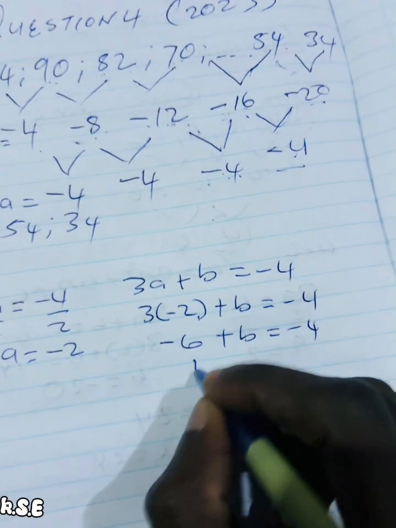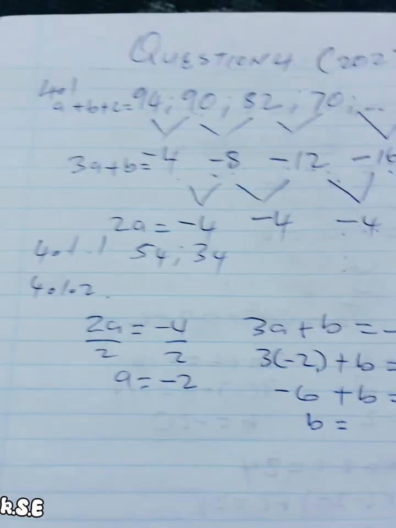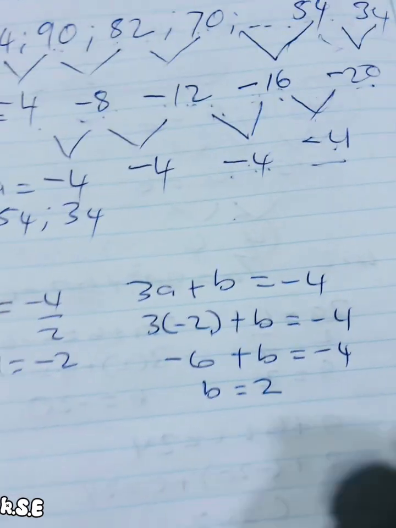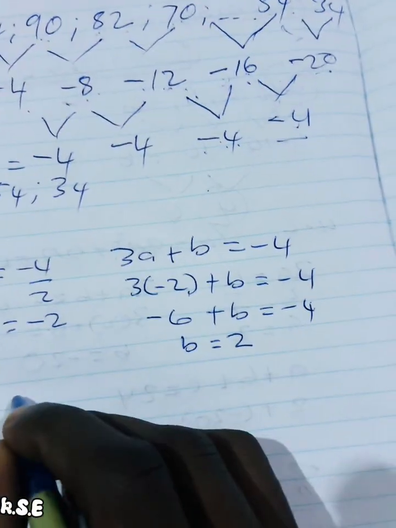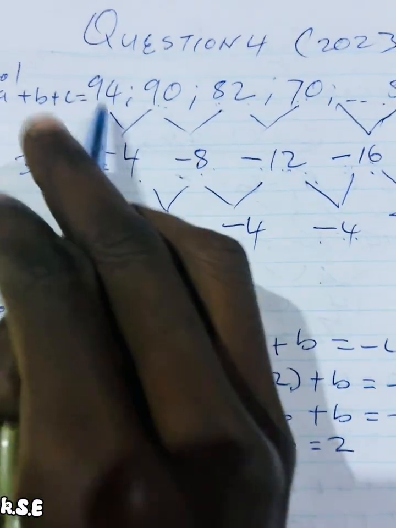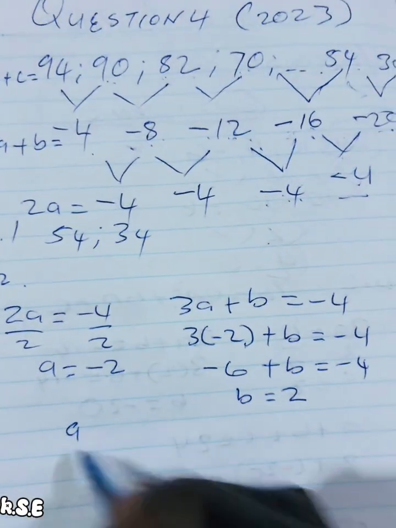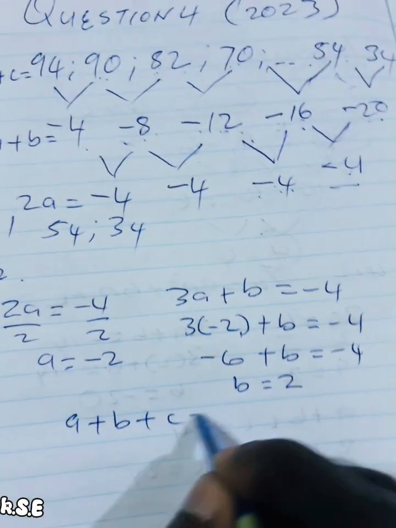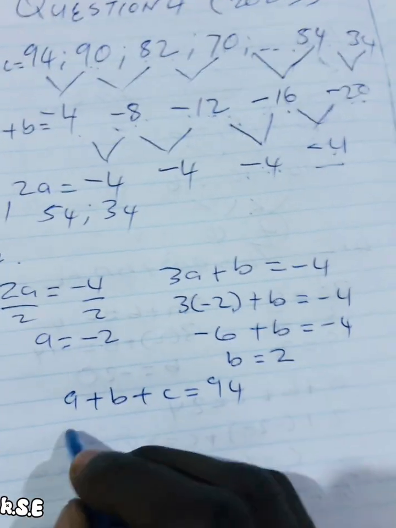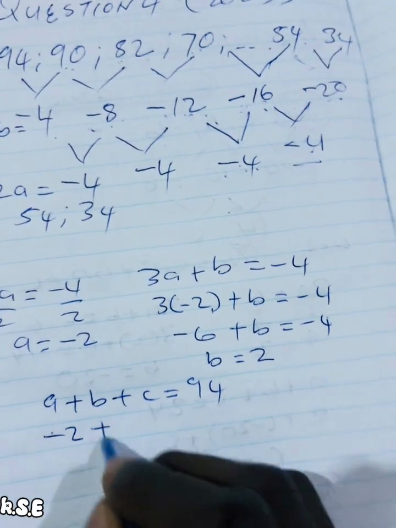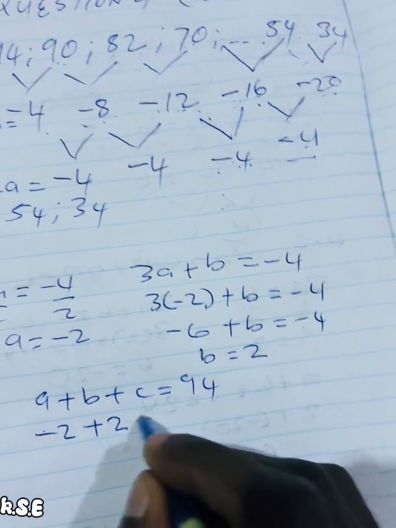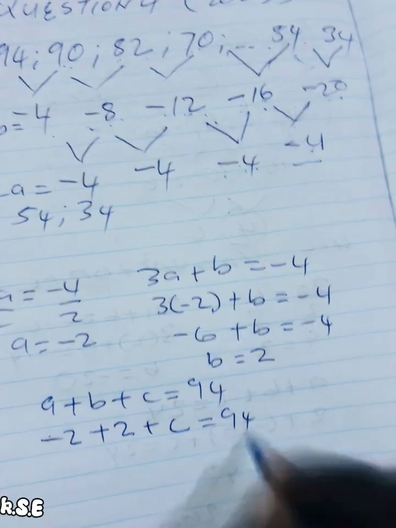Transpose to the other side, b is equal to what? So we're going to get positive 2. Then we go to the first one, using the first term now. We're going to say a plus b plus c is equal to 94. So a is negative 2 plus, well, b is what? Is 2 plus c equal to 94.